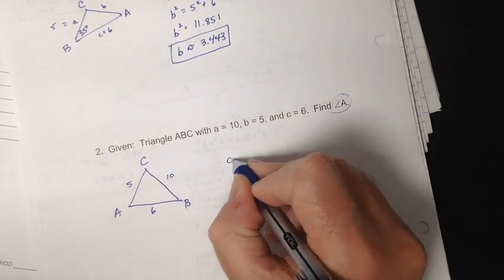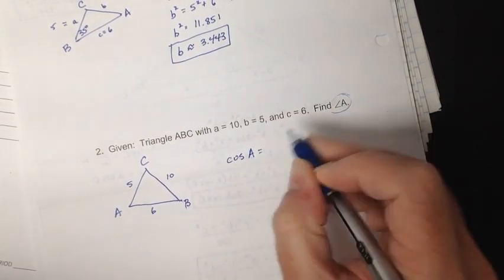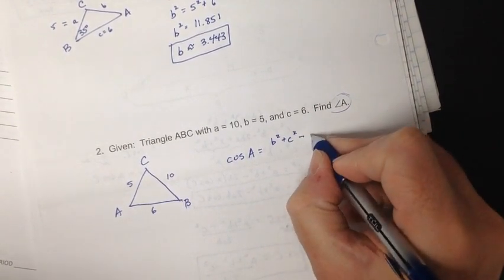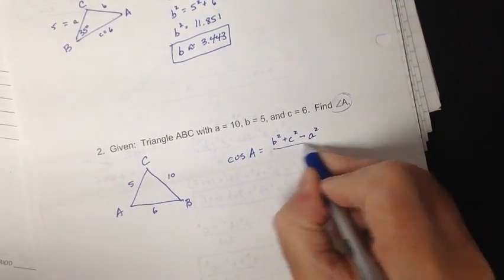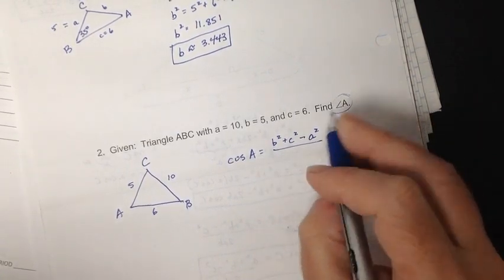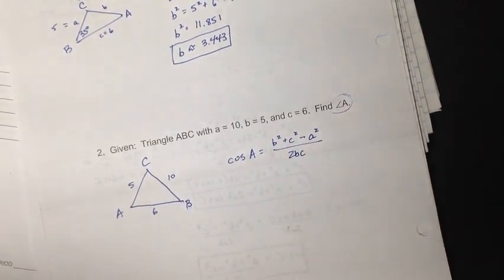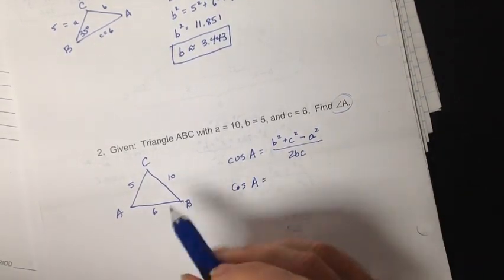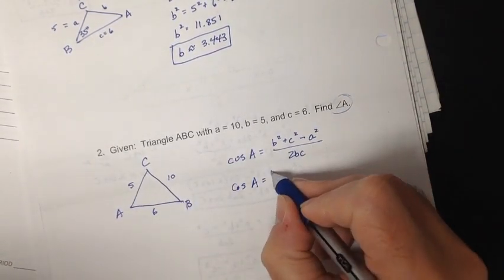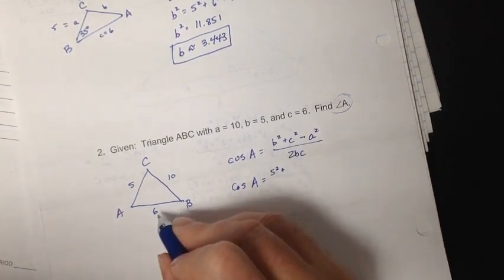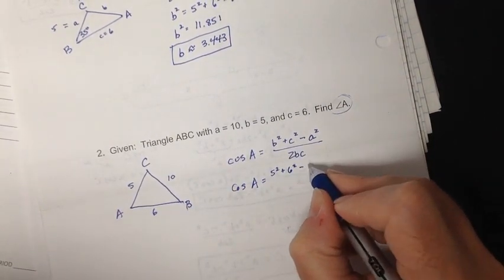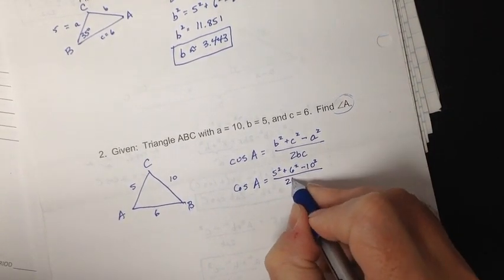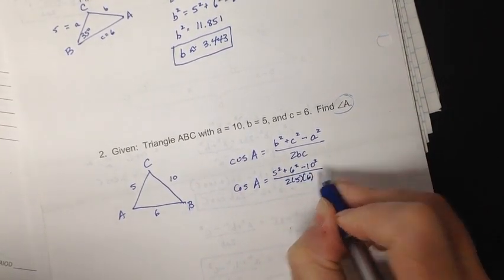So cosine of A equals my other two sides squared and added together minus the side opposite, whatever angle I'm talking about, over 2BC. So let's plug our numbers in. B squared, that's going to be 5 squared, plus C squared is 6 squared, minus A squared is 10 squared, divided by 2 times 5 times 6.